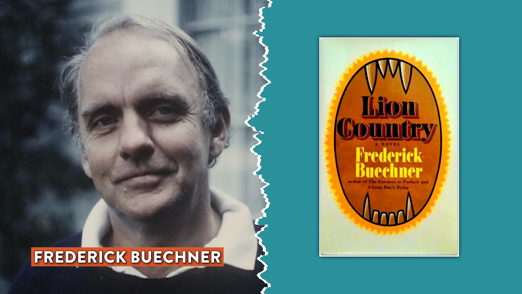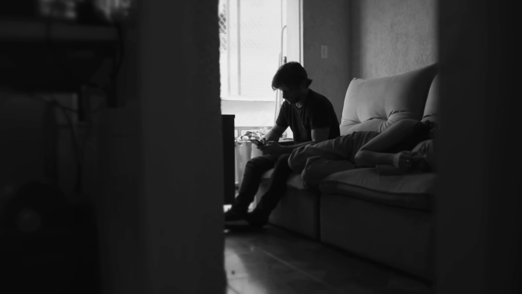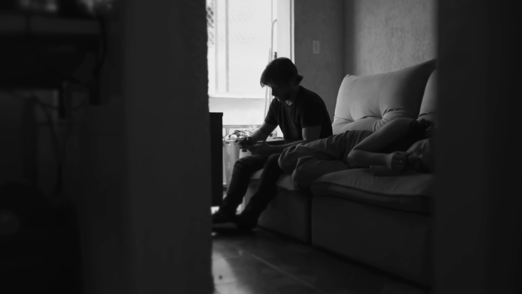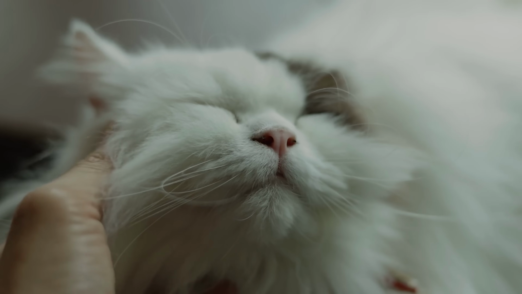In Frederick Buechner's Lion Country, there's a character whose twin sister is dying. Now, it's just too painful for him to deal with his sister dying. So what he does instead is he talks about a cat of his who is also dying. The cat's health struggles are a way to talk about his sister's health struggles, but talk about it in code.